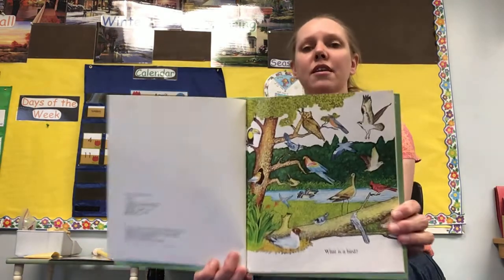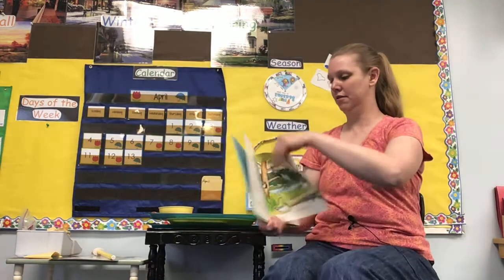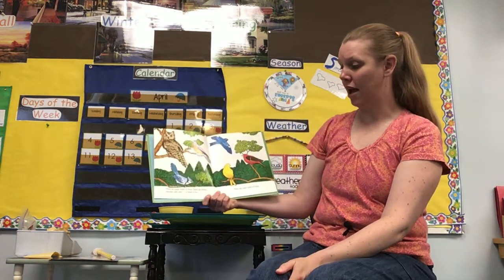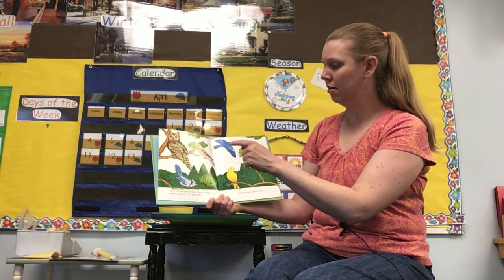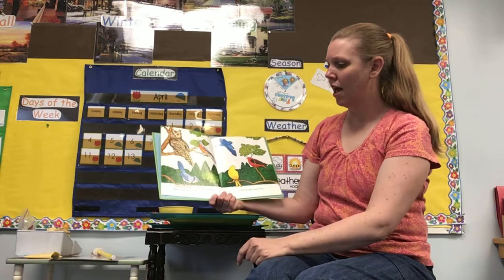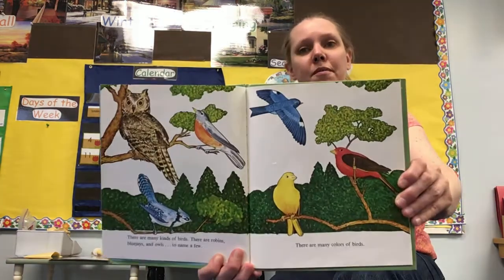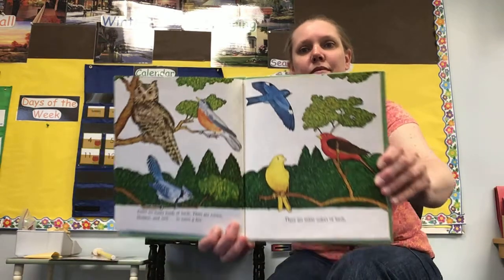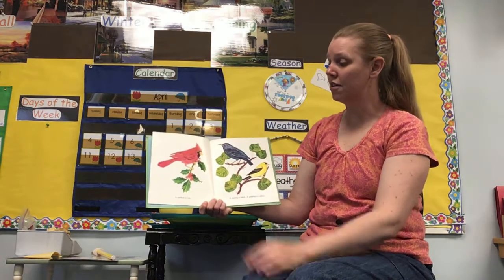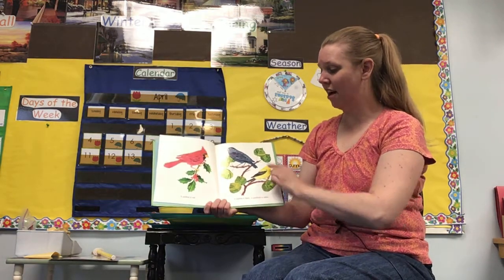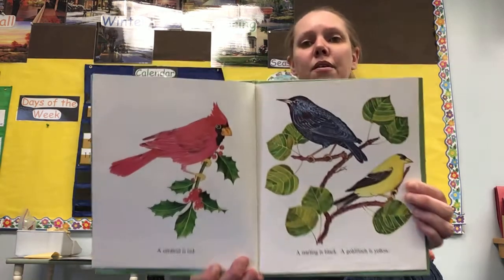What is a bird? There are many kinds of birds. There are robins, blue jays. Wait, is that the blue jay? Yep, those ones. And owls. There are many colors of birds. A cardinal is red. A starling is black. A goldfinch is yellow.